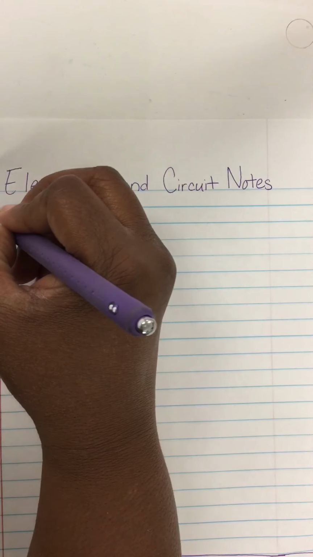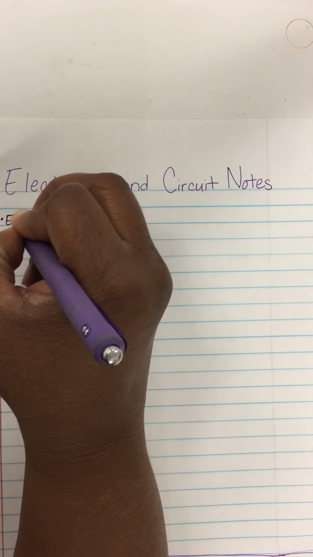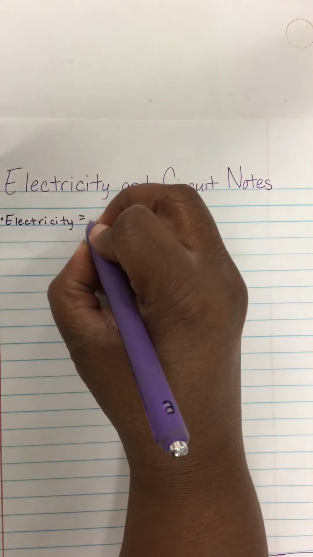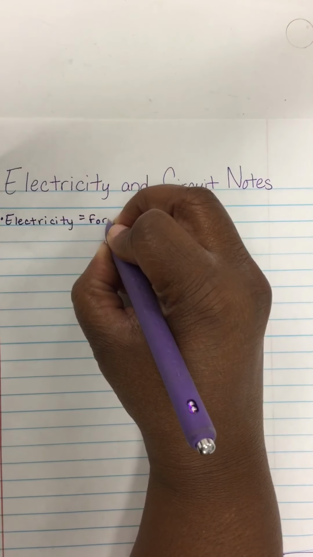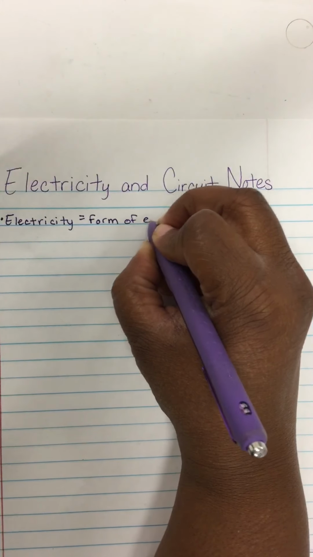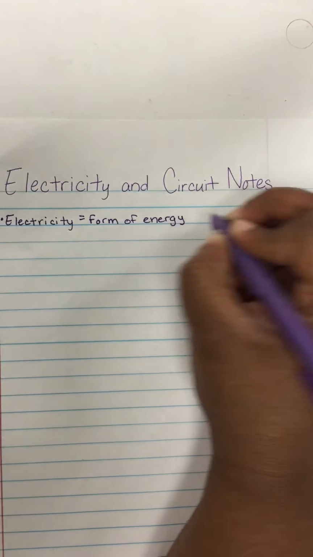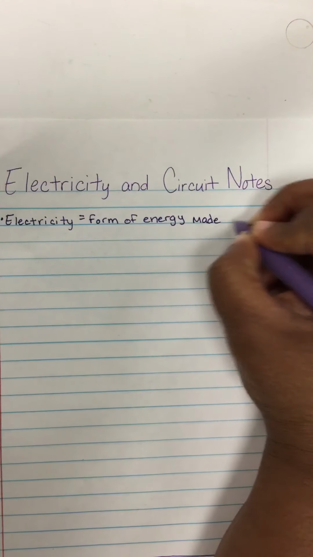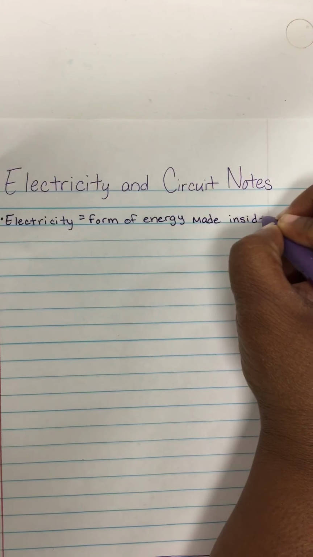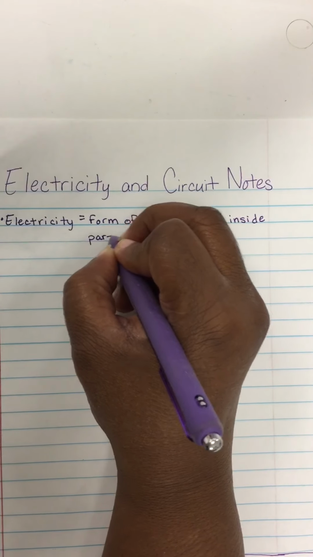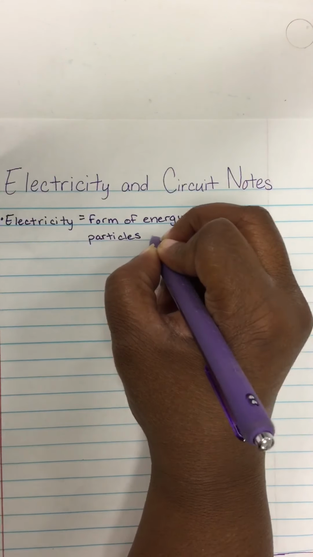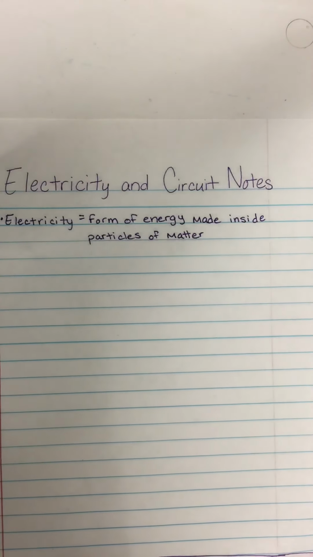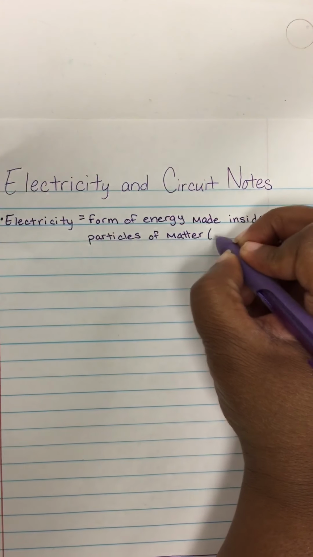First thing, we have to know what electricity is. Electricity is a form of energy that is made inside particles of matter. We're really going to focus on the electrons.